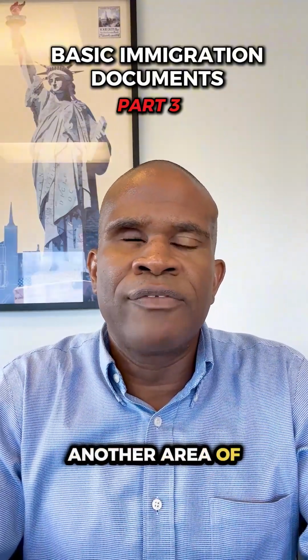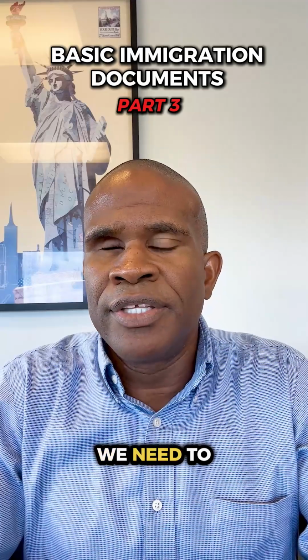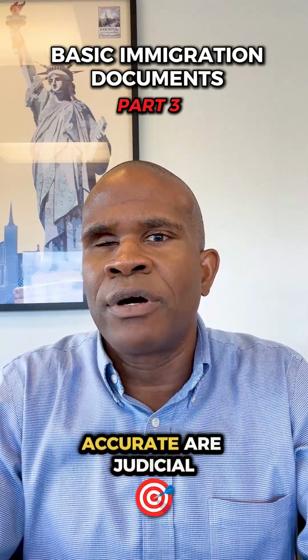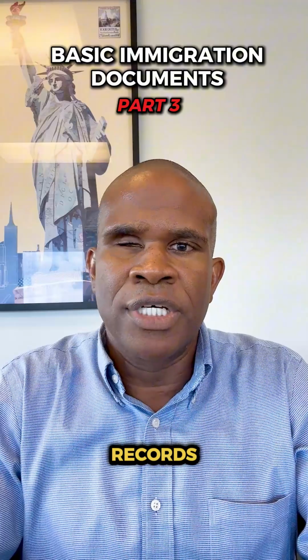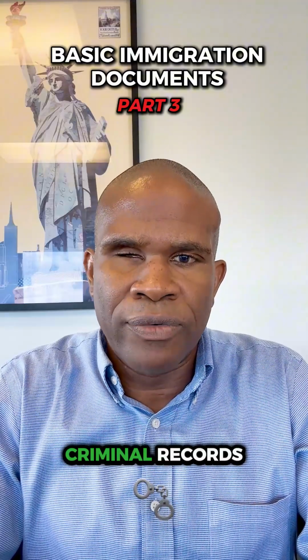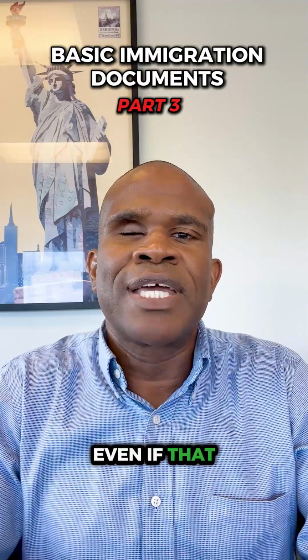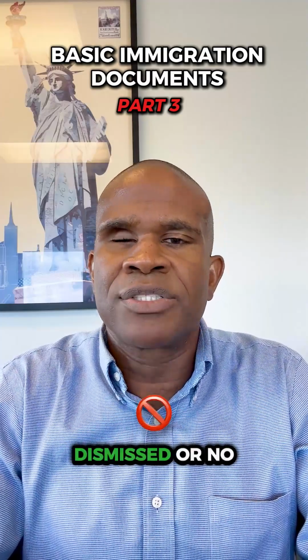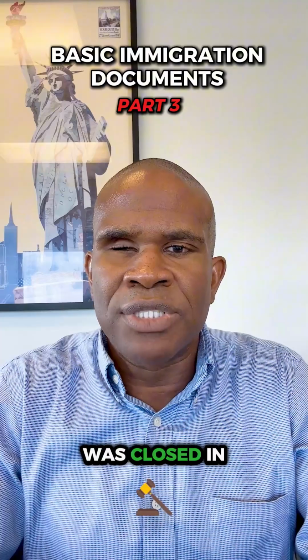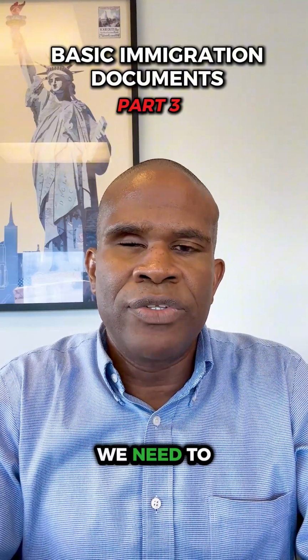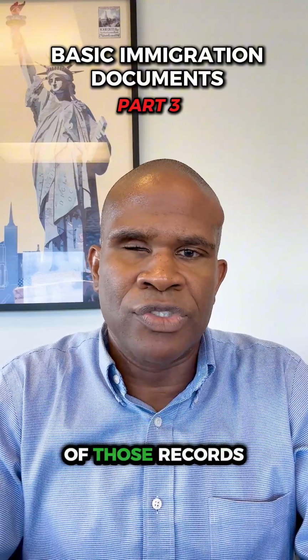Another area of documentation where we need to make sure it is complete and accurate is judicial records. These are often criminal records. So if an individual has a criminal case, even if that case was later dismissed or nolle prossed, or the case was closed in some way, we need to have certified copies of those records.